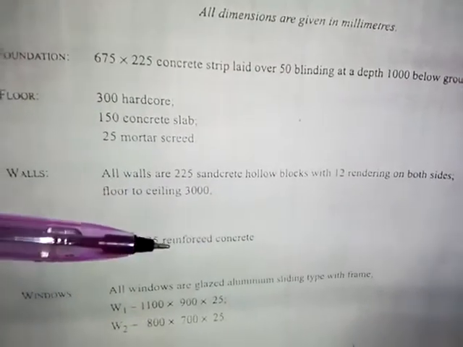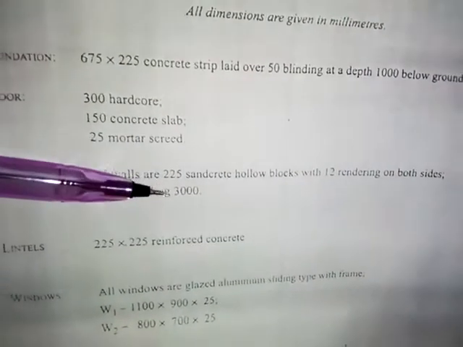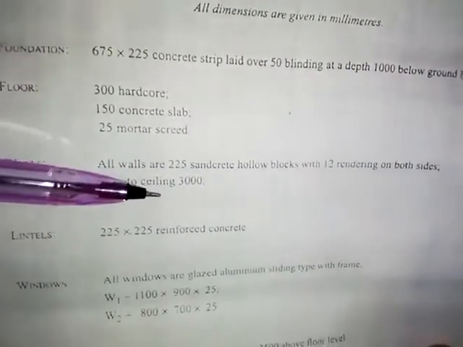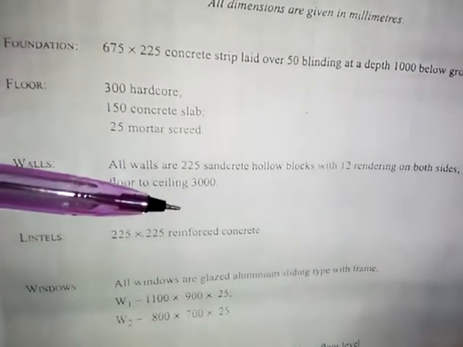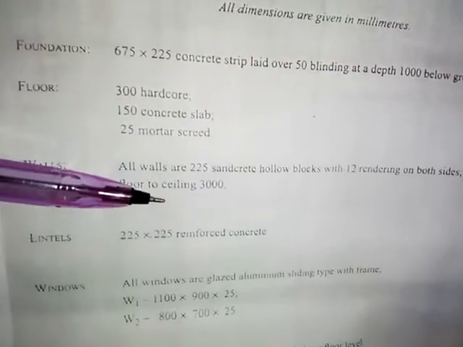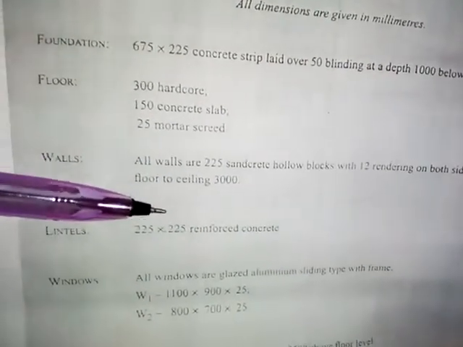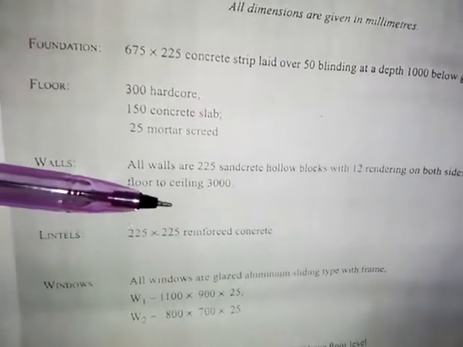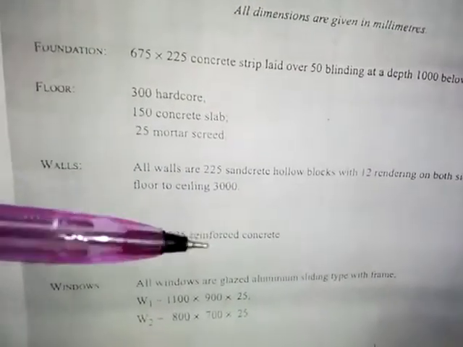Don't forget that for the plan and the front elevation, we are making use of a scale of 1:100. So every dimension that you are going to make use of for the production of the plan and for the construction of the front elevation, you divide it by 100. So 3000 by 100 will give us 30.